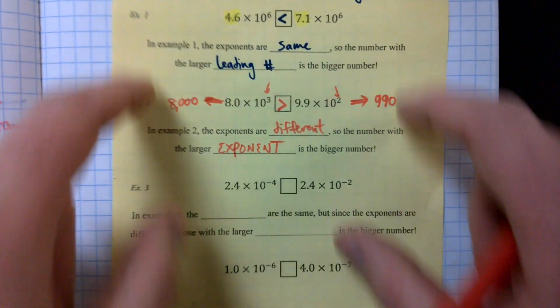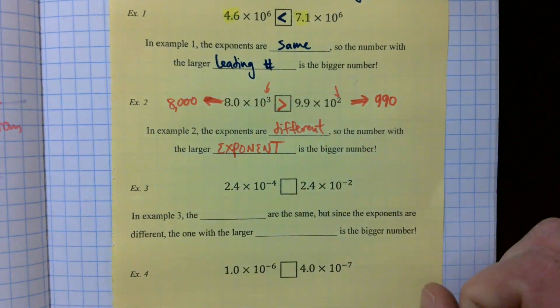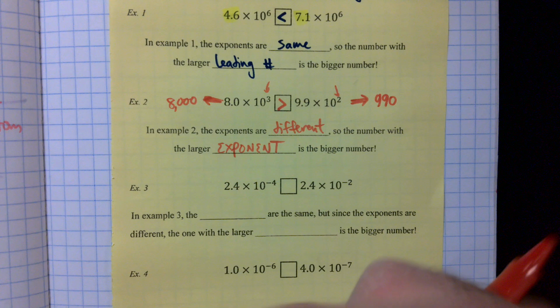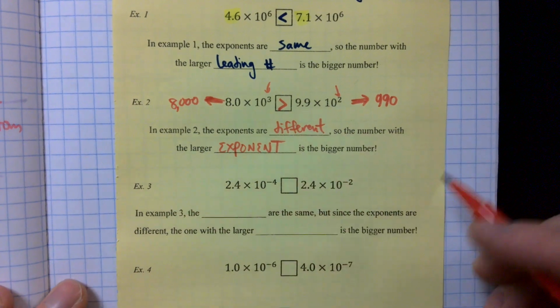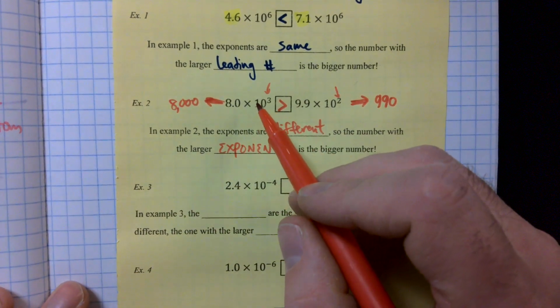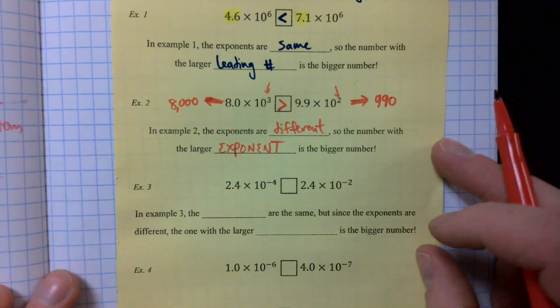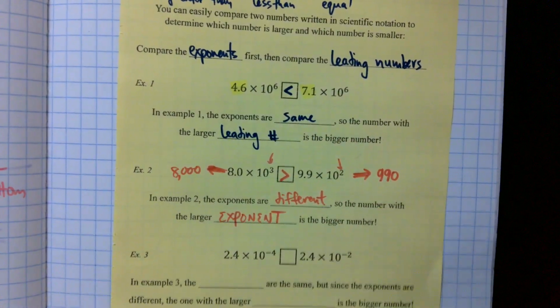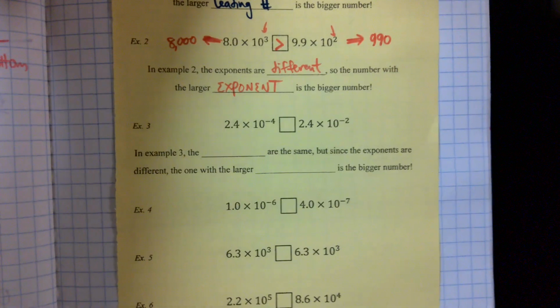So these little tricks that we're talking about in the notes are just shortcuts so that we don't have to expand something out, especially if it's like 6.4 times 10 to the 25th. I'm not writing out 25 decimal places. I don't have time for all that. So these are like the little shortcuts. If my power is bigger, that one's bigger. If my powers are the same, then I compare the leading numbers. That sound okay? It's pretty straightforward, right?